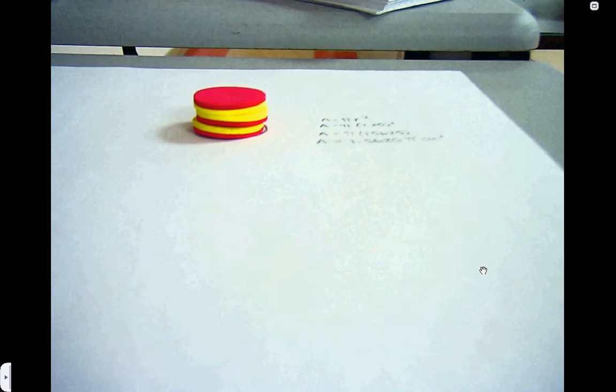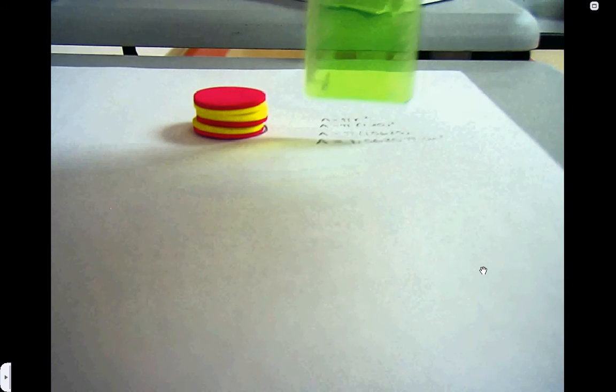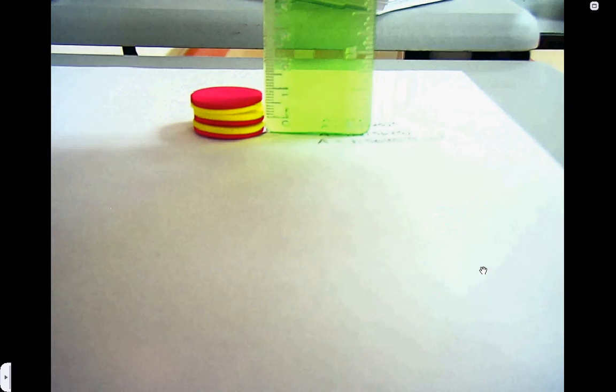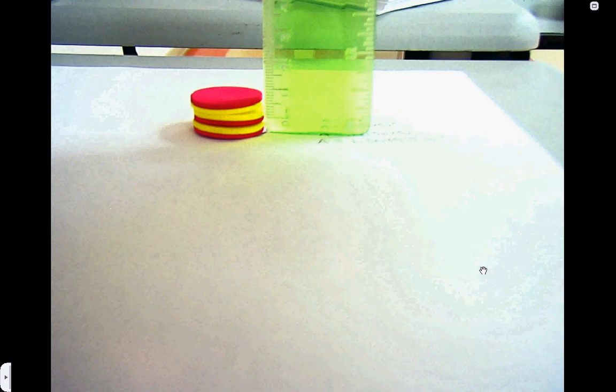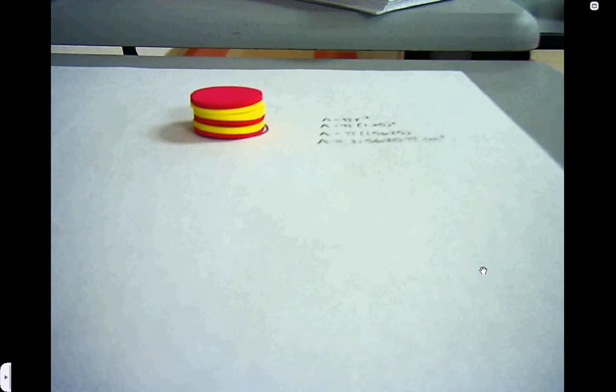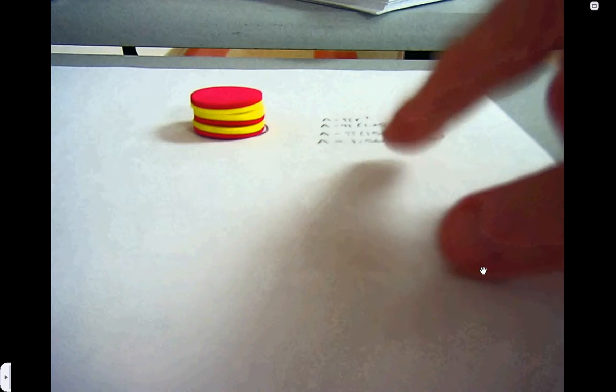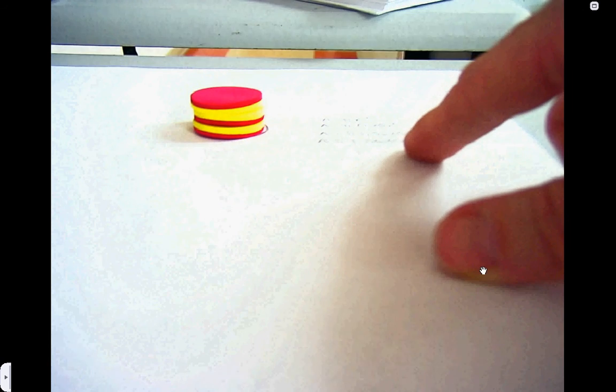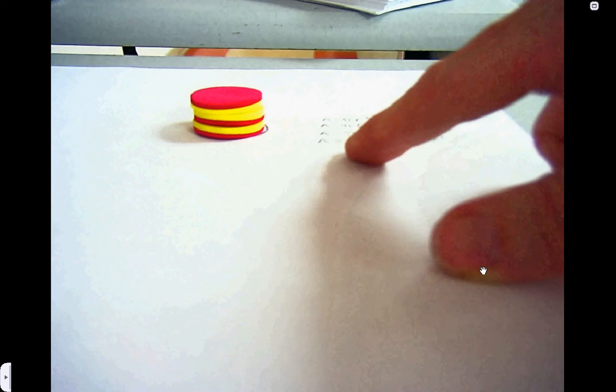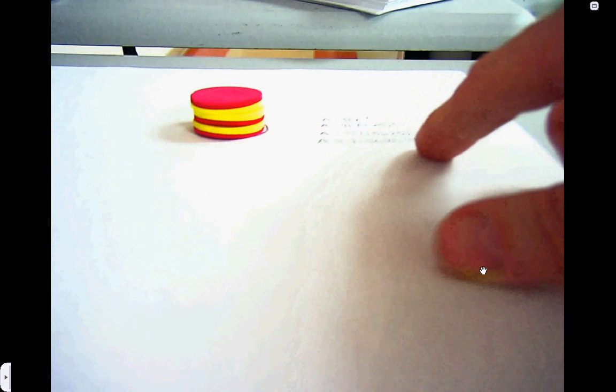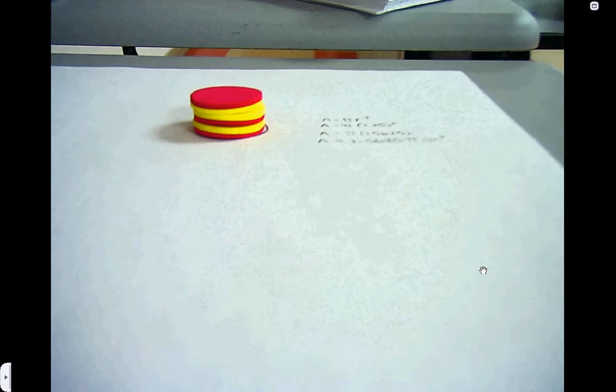Well, this height will then dictate the volume of the cylinder. So again, pretending that these are flat, right now I have added almost 1 centimeter in height. So it would be 1 centimeter times 1.5625 pi, and that would give me a volume of 1.5625 pi cubic centimeters because I have 1 centimeter in height.